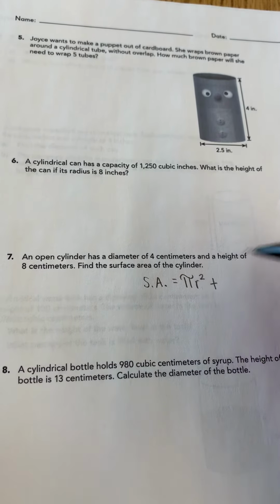An open cylinder has a diameter of 4. So if my diameter is 4, that means the radius is half of that. Half of the diameter is 2. So if the diameter is 4, the radius is 2. It also tells us that the height is 8. So now I'm going to put in there what I know.